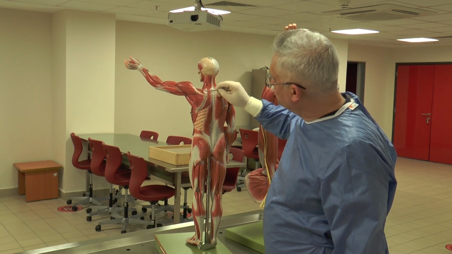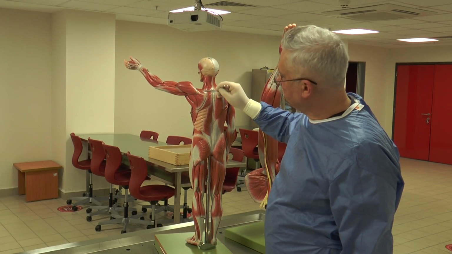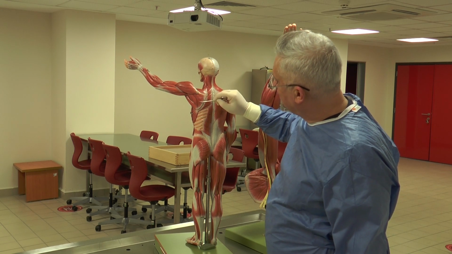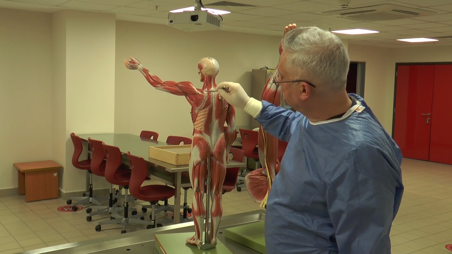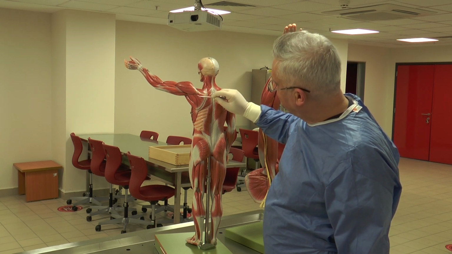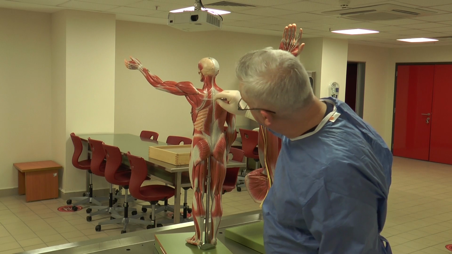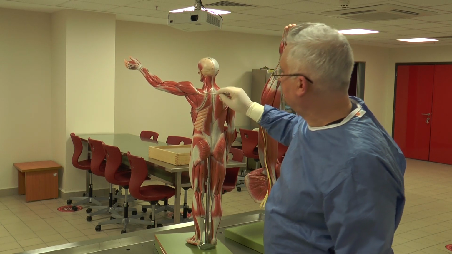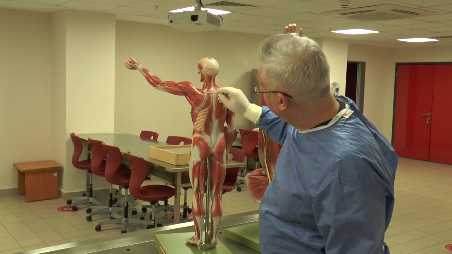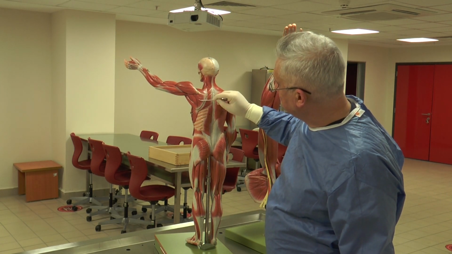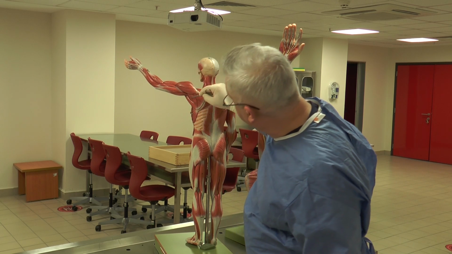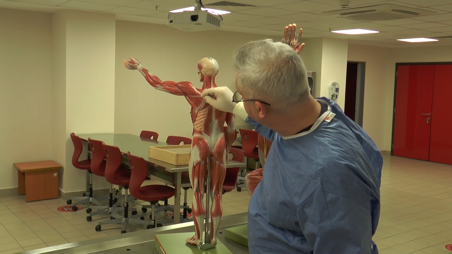We see two important muscles here, the supraspinatus muscle and the infraspinatus muscle. The supraspinatus muscle is located in the supraspinous fossa. The infraspinatus muscle is located in the infraspinous fossa. And these two muscles are innervated by the suprascapular nerve. Then next to it, you have the teres minor muscle. So we have supraspinatus, infraspinatus, teres minor.